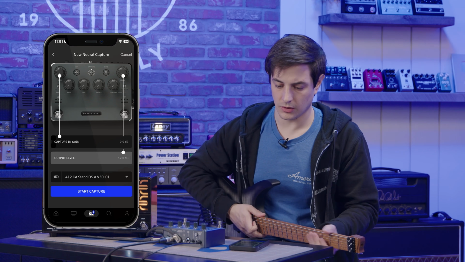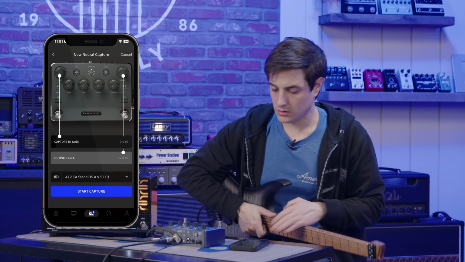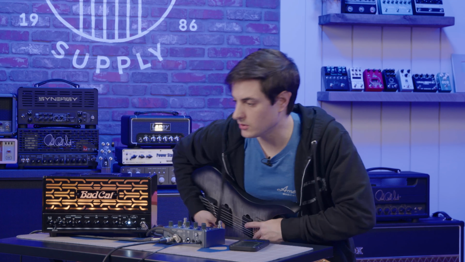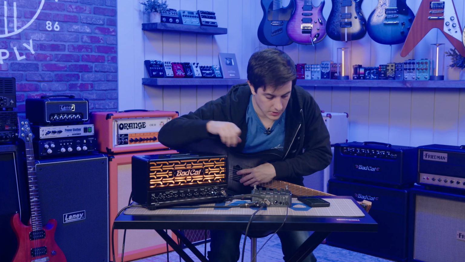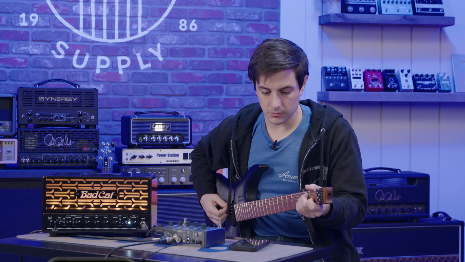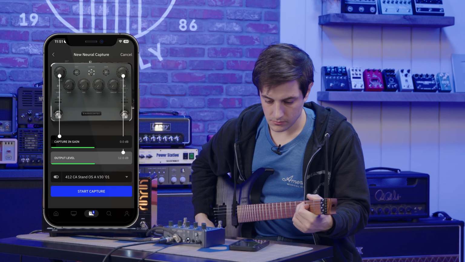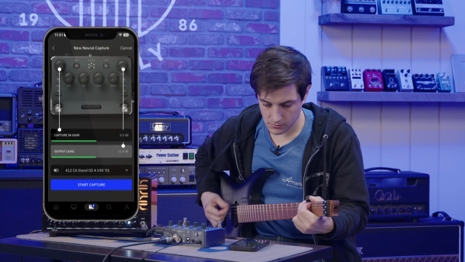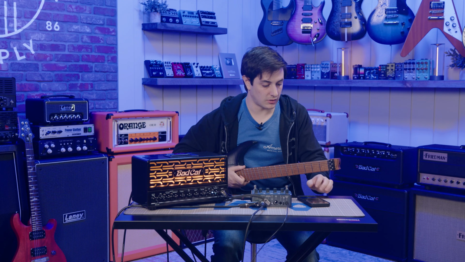And you can see I actually have a little bit of extra headroom there, even with no input gain. I could turn the input gain up, but I have a DI level right here, so let's just bump that up. That sounds pretty good. Let's capture it and see how it sounds.